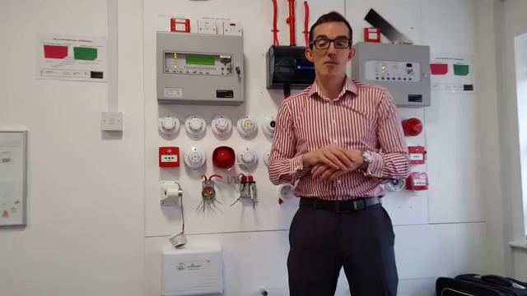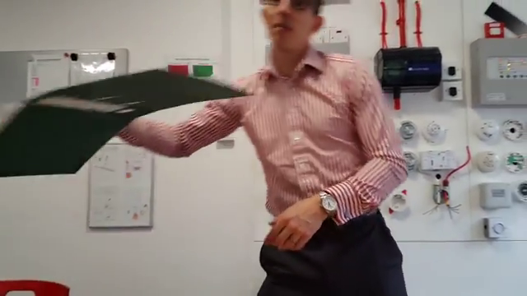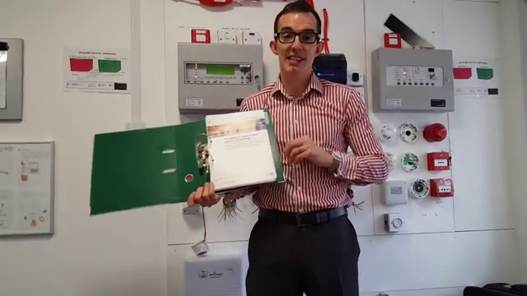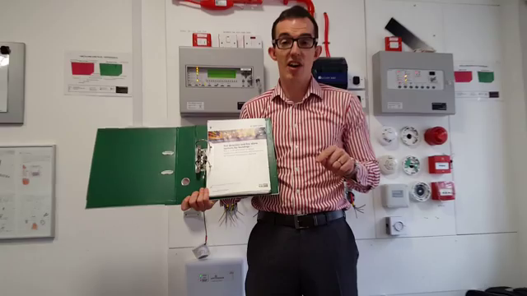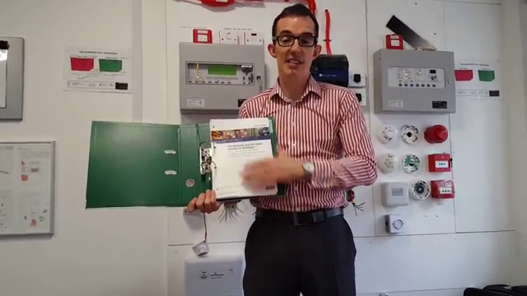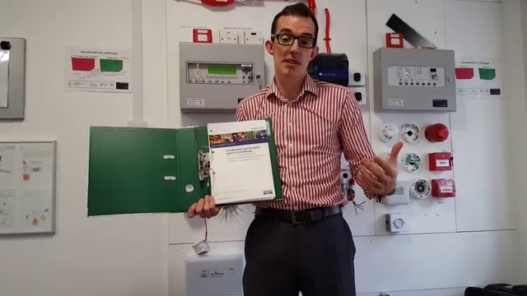So B, when we talk about B, another B in fire alarm systems is British standards. So the British standard for fire alarms is BS 5839 Part 1 2013. So it's 5839-1 2013, and it looks like this. This is the British standard that we have that guides our industry.